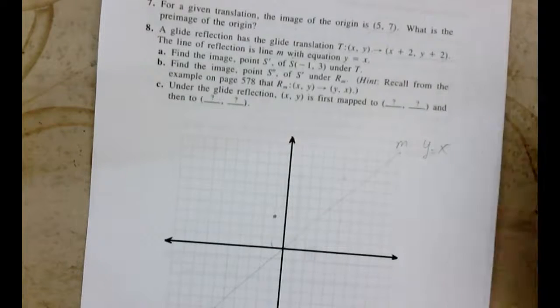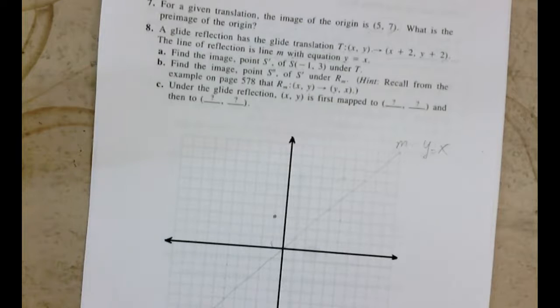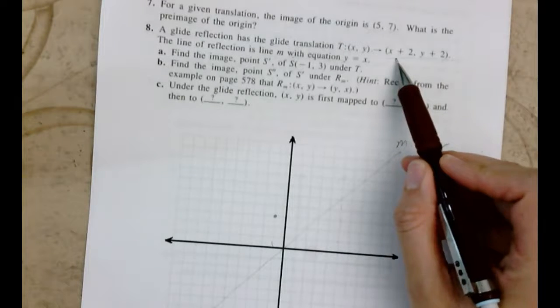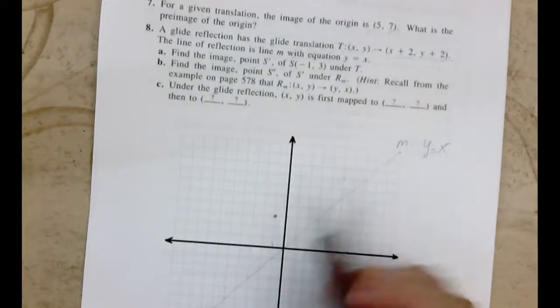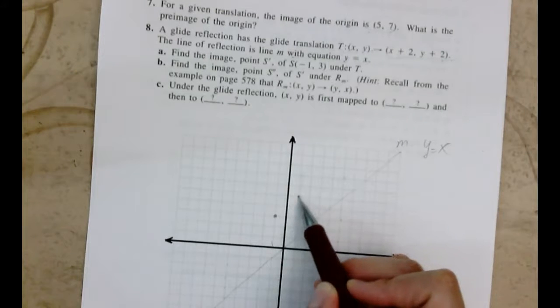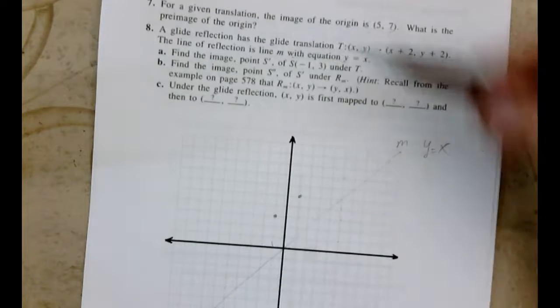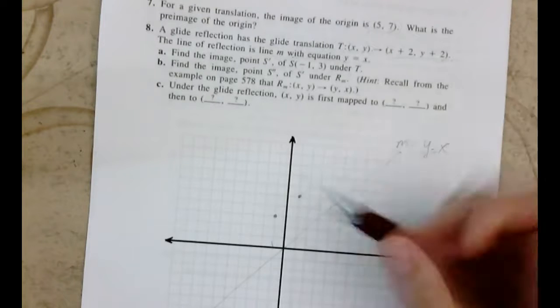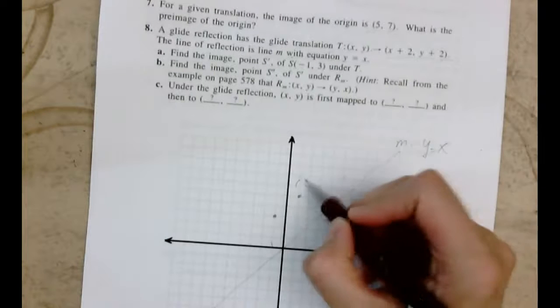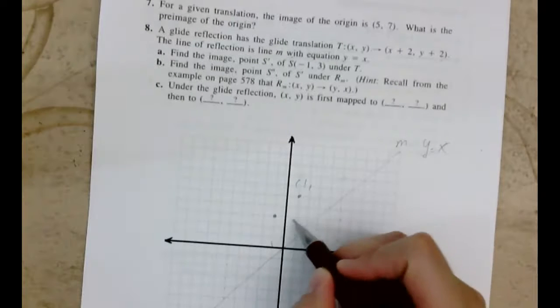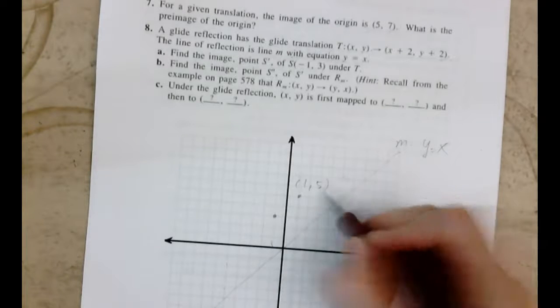I think these you can do in the same order. Let's try it. I know that with rotation and translation, if you flip the order, you get to a different place. But with translation and reflection, I think you get to the same place. All right, so let's try it. So this is right 2 and up 2. So right 2 and up 2, you go over here, right? And then now you have to reflect over here. So this point is 1 and 5, right?